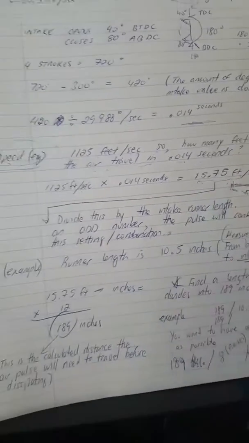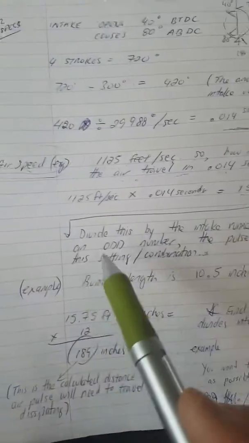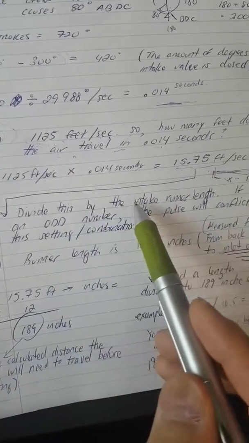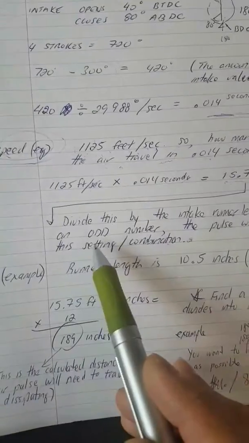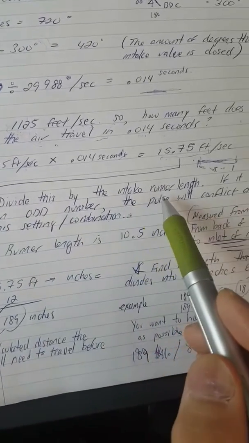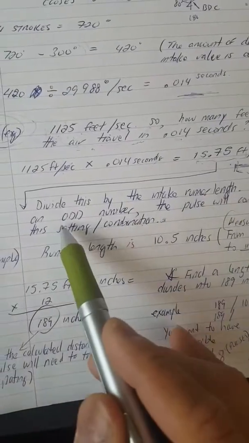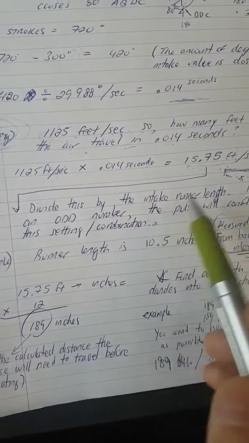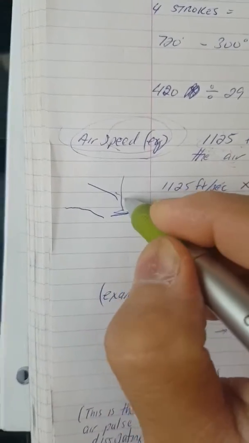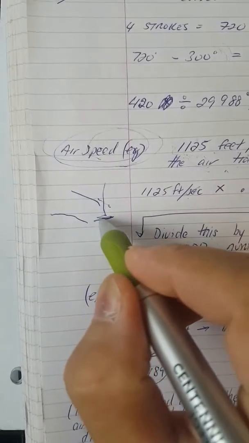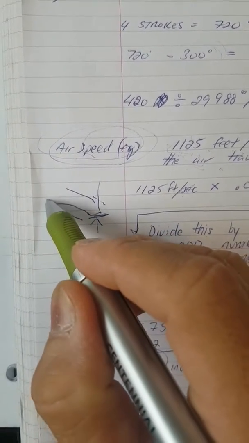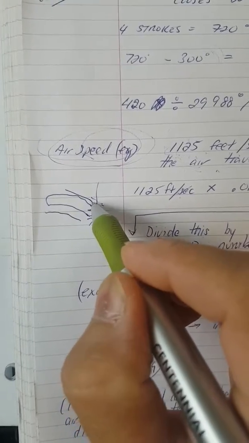You understand? So, moving on to the next section, okay? You're going to divide this number by the intake runner length that you have. If it ends up being an odd number, there's two things you've got to think about. If it ends up being an odd number, that means the pulse will be conflicting with your combination, right? So remember I mentioned when you have the intake port here and here's your valve, this is your intake valve. You're going to throw the ball out now. You want the ball to hit the wall and then come back at you, yes? So that means it's an even number.